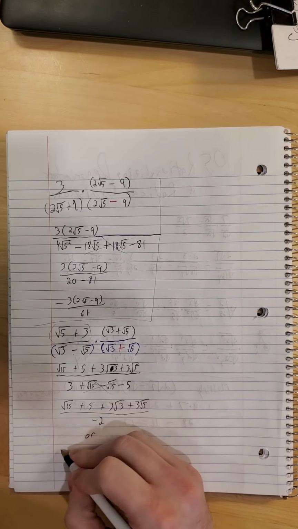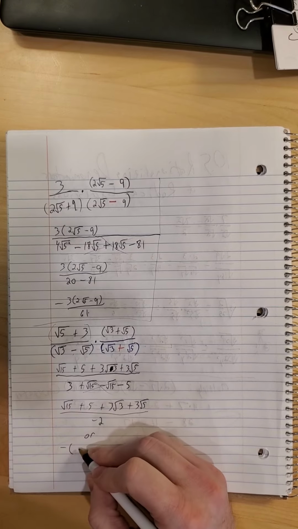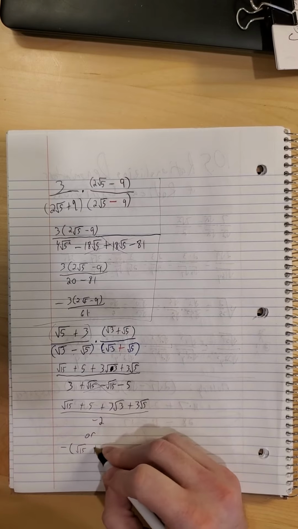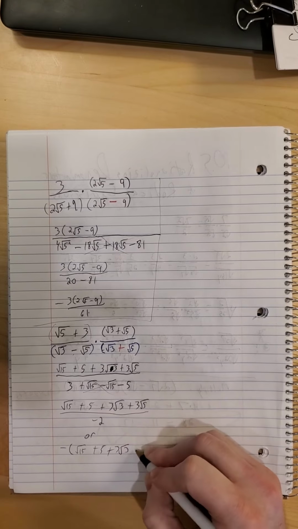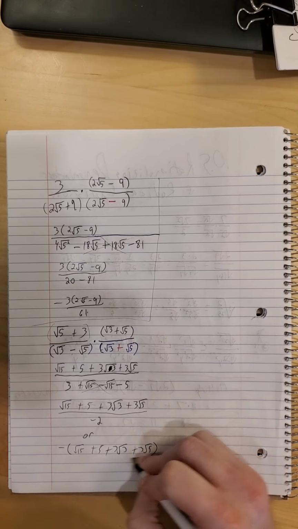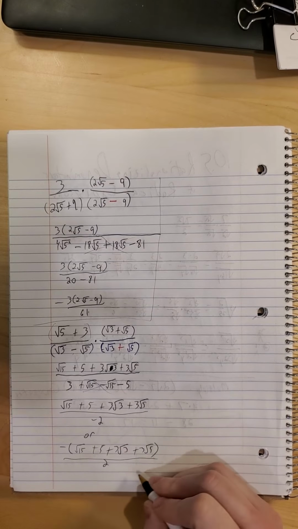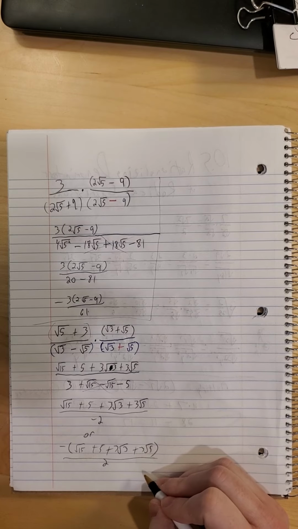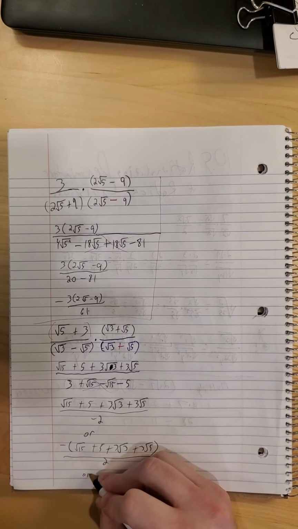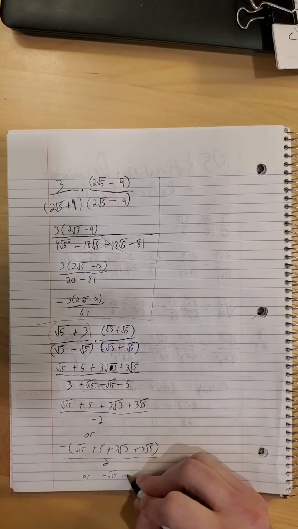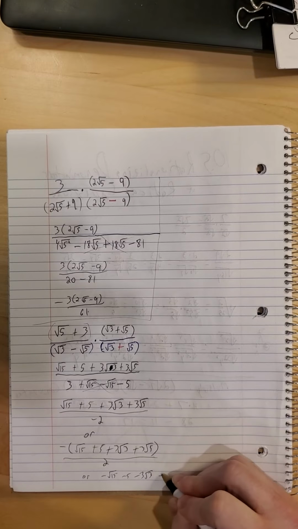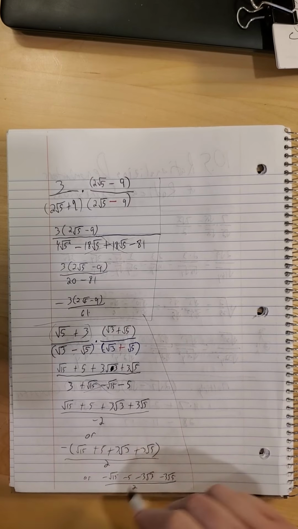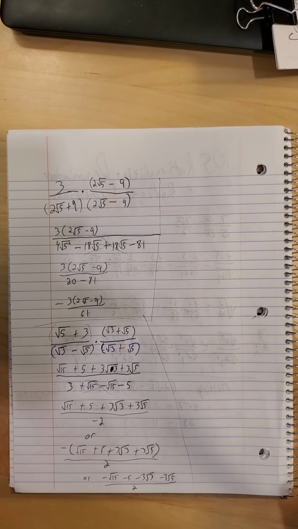You might see it written this way. You may see it written with a parenthesis around the numerator, and a positive 2 at the bottom. Or you may even see it distributed. Any of those three are just fine. So any of these last three are okay for a final answer.